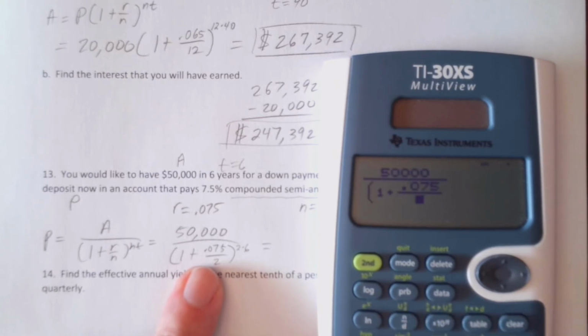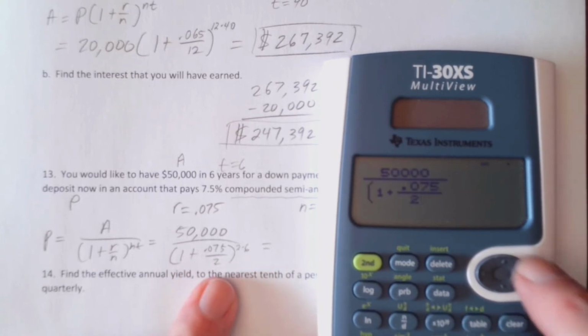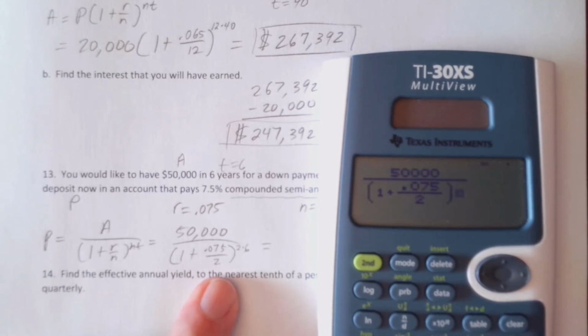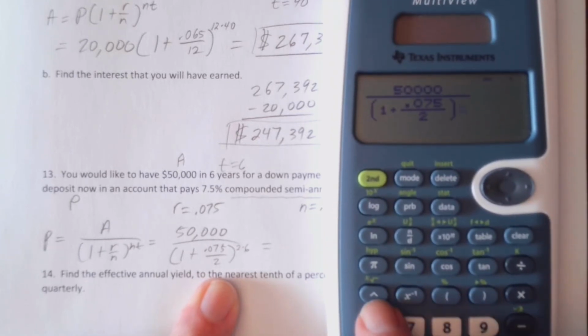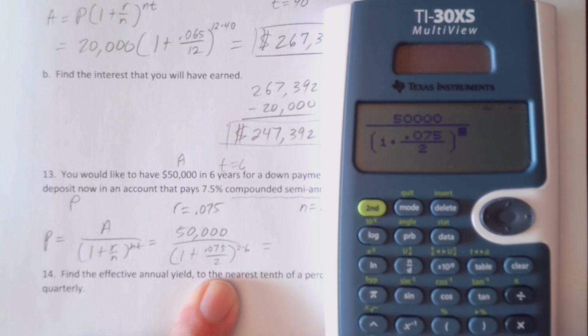Hit your fraction button, and then 2. Arrow right, parentheses. Don't forget your exponent button, again, that's the caret symbol. And that's 2 times 6. You could just put in 12 here. We can multiply that out.